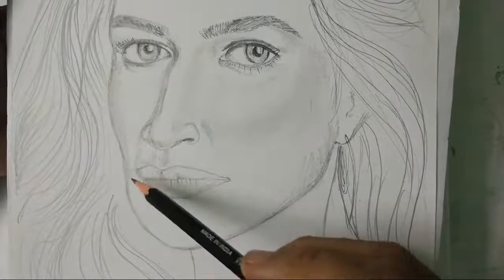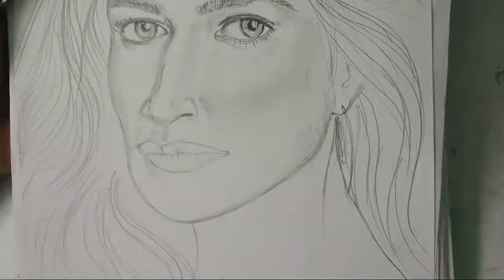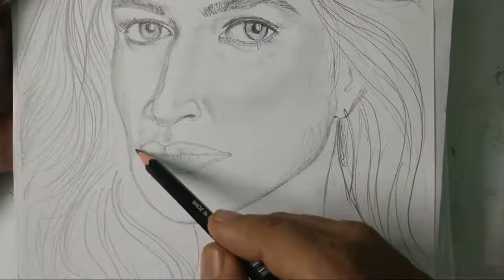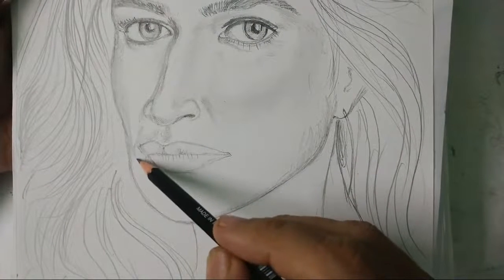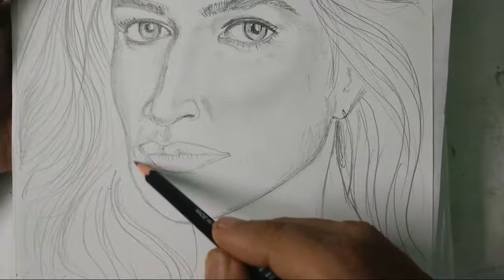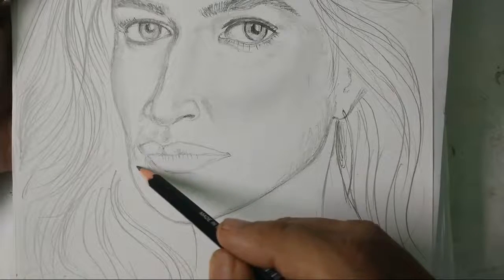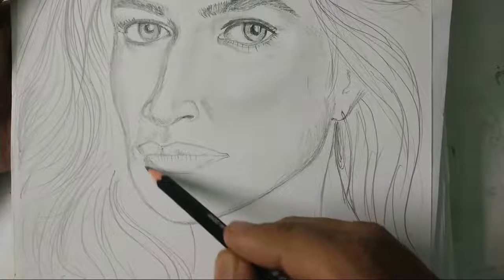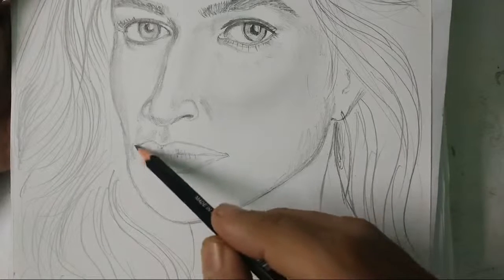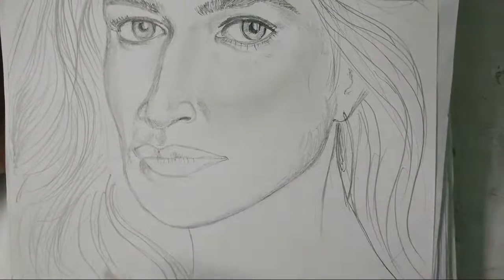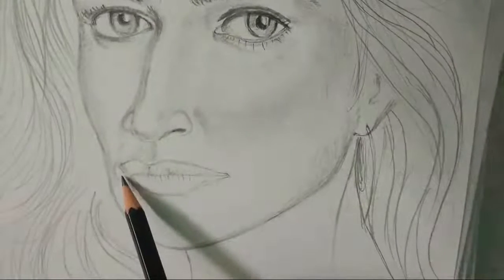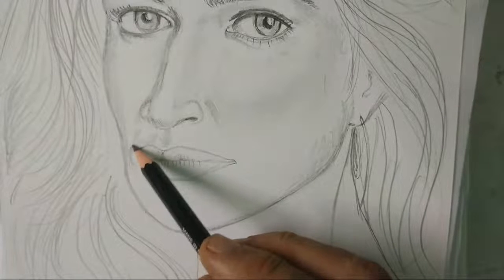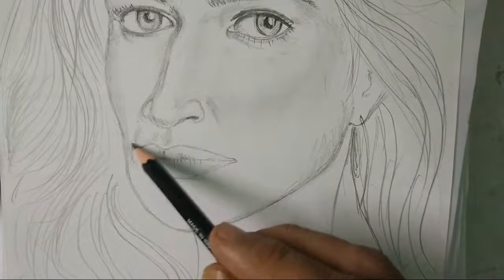Now this part, the edge of the lip is having a shine, which is showing that there is a bend in the lip. And so I will just make this area with a shade and just leave this area white. So you just have to move the pencil continuously.